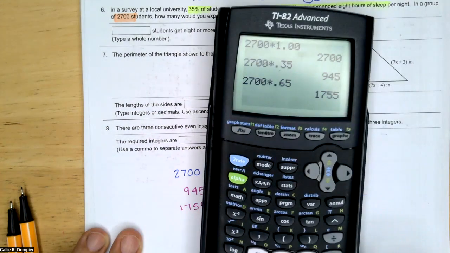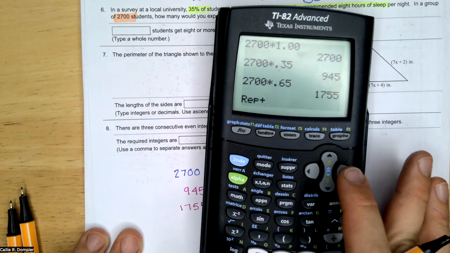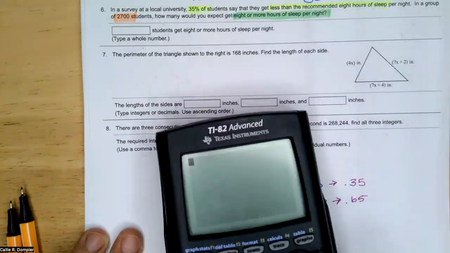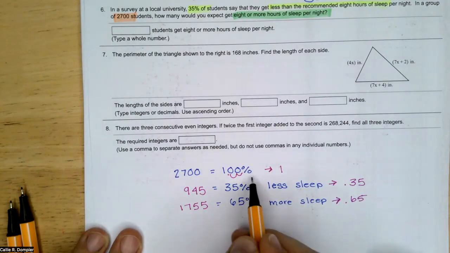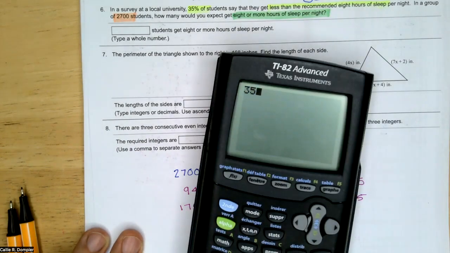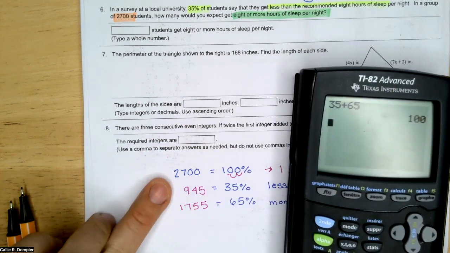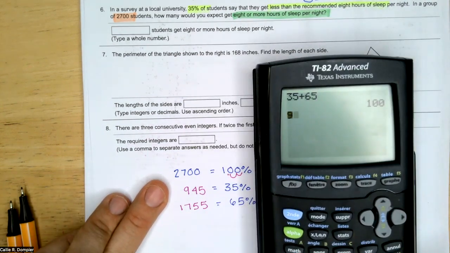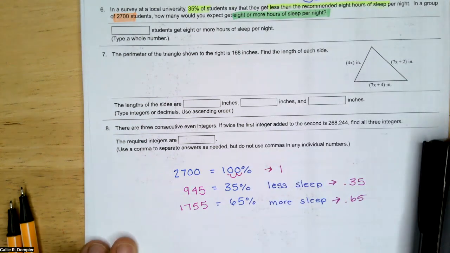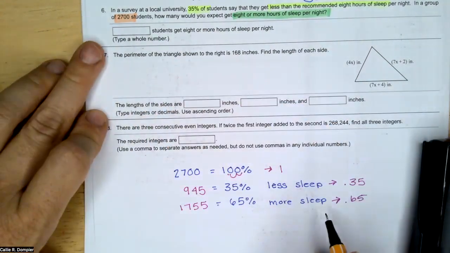Good. Plus, let's just add. If my numbers are true, that means 35% plus 65%, 35 plus 65, should equal 100. So these two numbers should equal the 2,700. 945 plus 1,755 is 2,700. Good. So how many students got 8 or more hours of sleep?